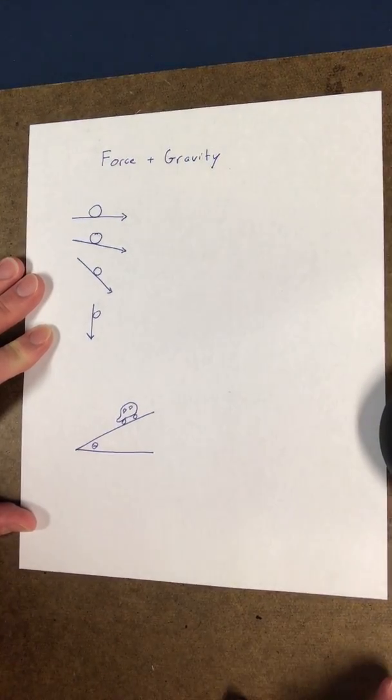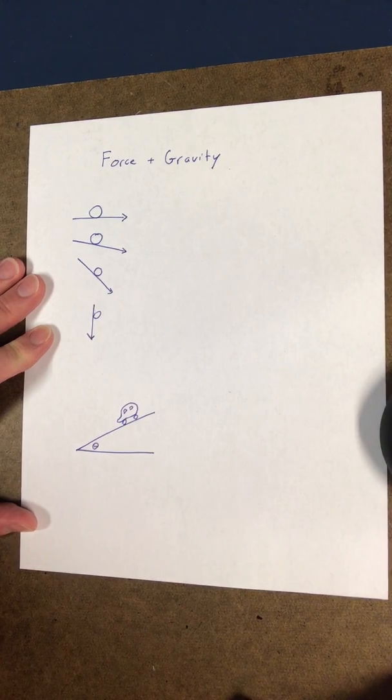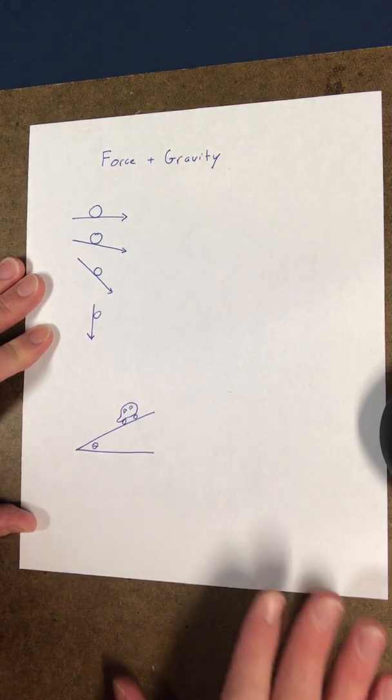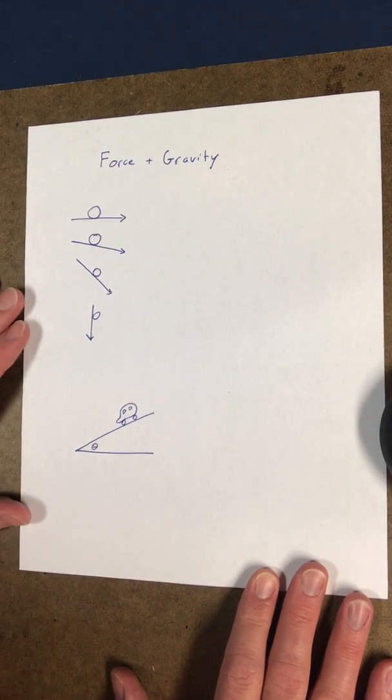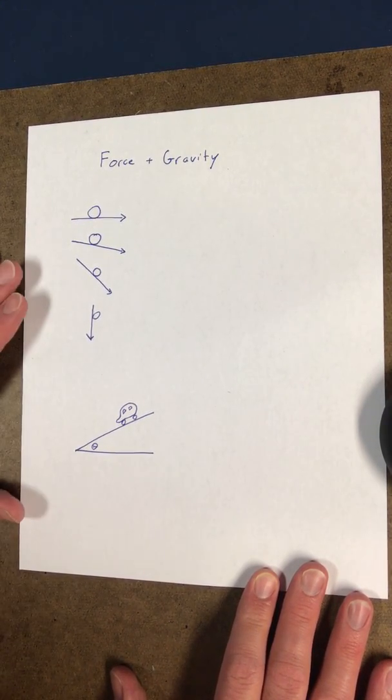Hi everyone. Today's lesson is going to be on force and gravity and how it relates to vectors. A lot of the things we're going to be doing are similar to the last couple days, and then there's one final topic on Monday, which is work, which has to do with projection of vectors and what we do today as well. So we're almost done with the chapter.